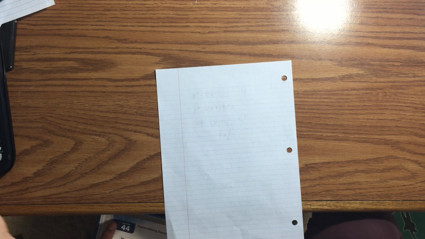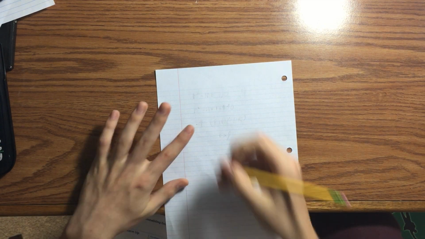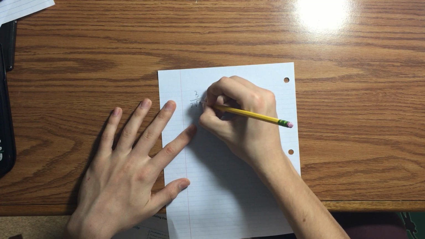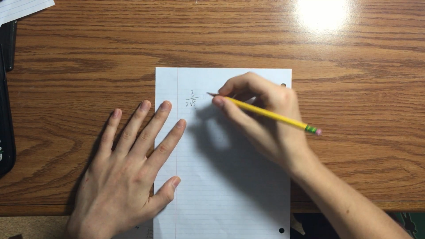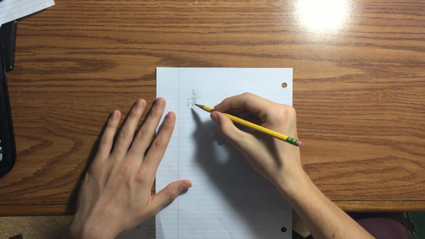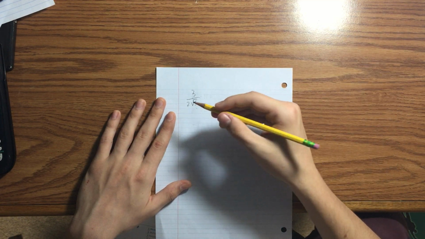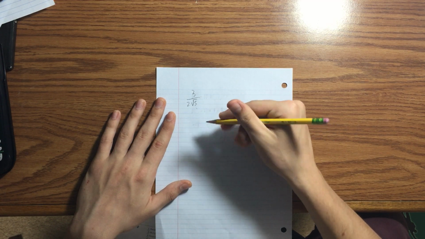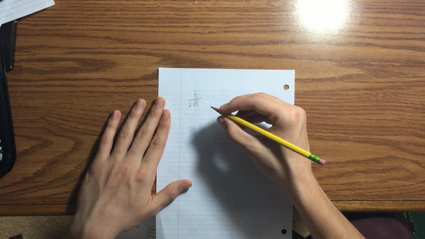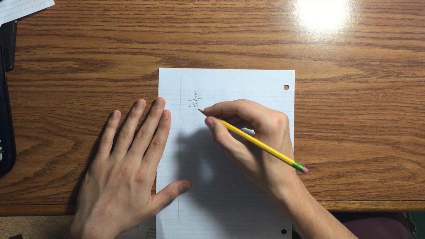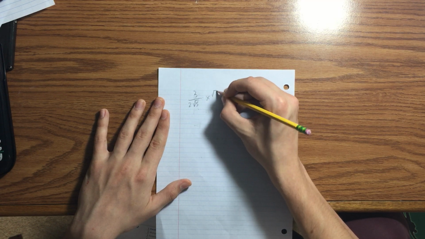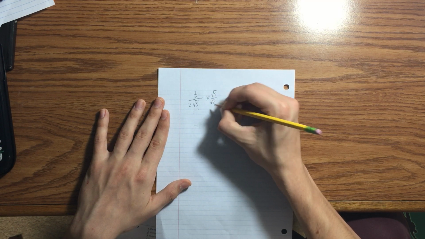So basically, let's say you have 3 over 2 radical 5. Now, for whatever reason, you're not supposed to put a root in the denominator. So we have to get this out of the denominator. And to do this, we have to multiply everything by root 5, so we get root 5 over root 5.